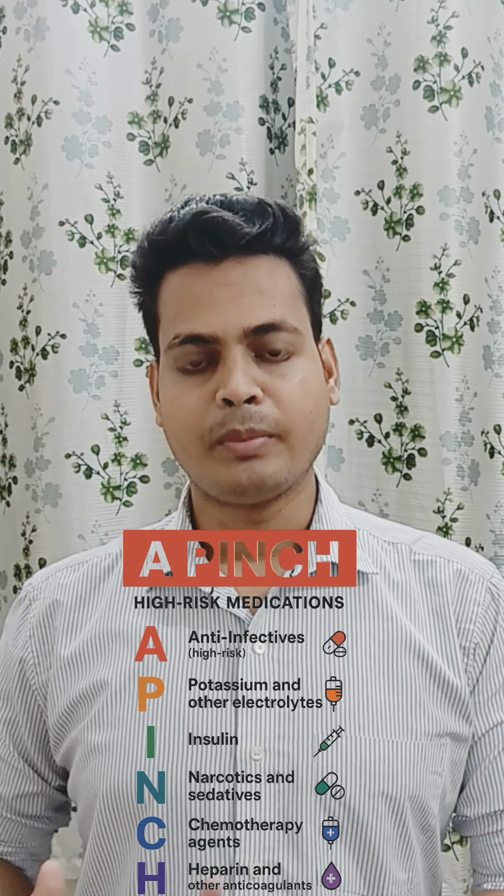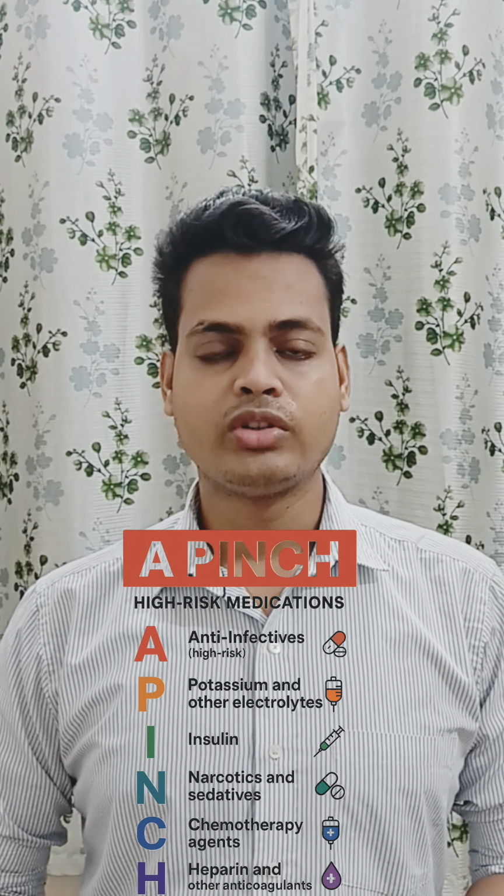Next come to P. P stands for potassium chloride. Not only potassium chloride but also any other highly concentrated electrolyte like calcium, then magnesium sulfate, and NH3%. These are also high alert, high risk medication. Then I stands for insulin. Insulin and any other anti-diabetic medication. So these are the high risk medication.